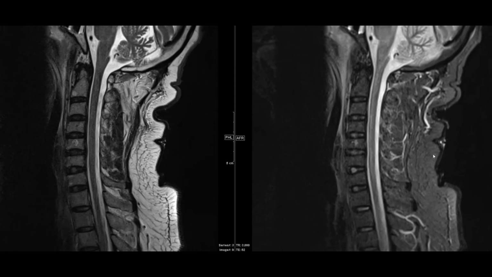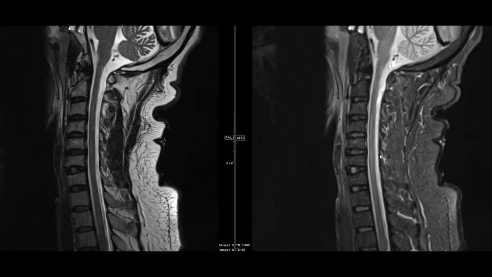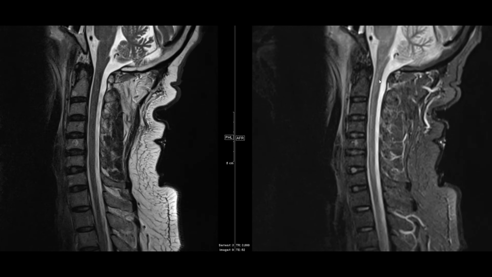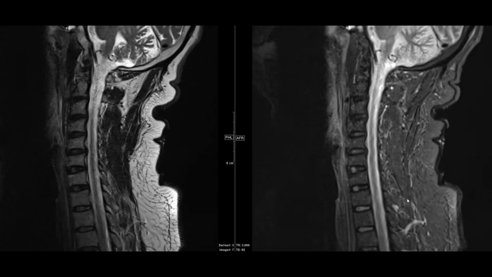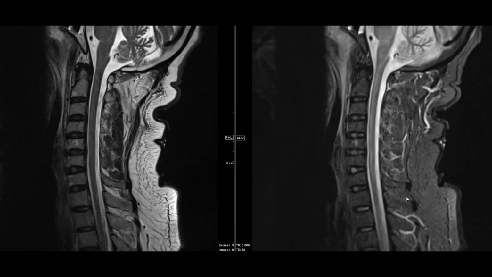Now for a second, I'm going to switch back to the STIR image, which I'm now showing on the right. I'm just going to show you that when you look at the cord signal on STIR, as compared to T2, the cord looks much more heterogeneous. STIR and fat-suppressed images are much more susceptible to noise and artifacts within the cord. It can become relatively challenging to distinguish small areas. So when you're looking for MS lesions within the canal, you definitely want to focus on your pure T2 and not use the fat-saturated images because they're so much more prone to artifact.